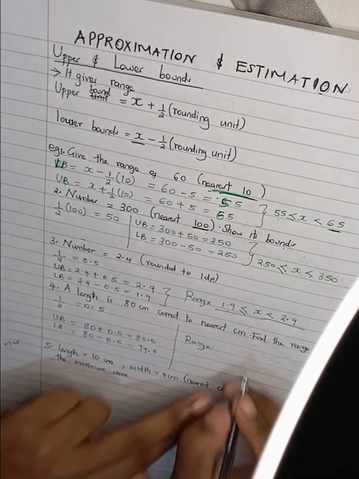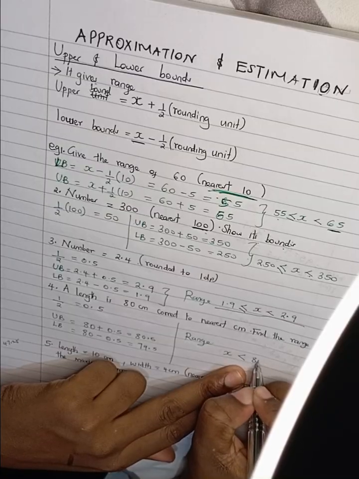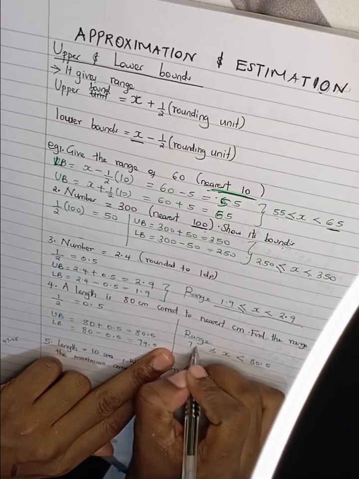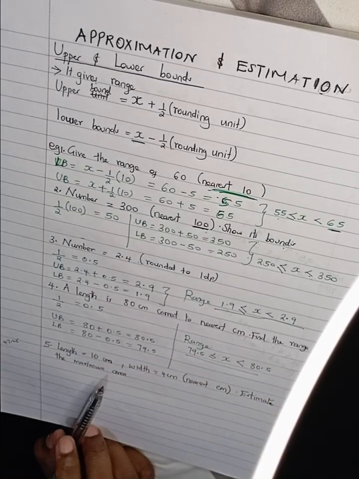Now the range will be x less than 80.5 but greater than or equal to 79.5. That is the correct answer. Now you can try finding this on your own.